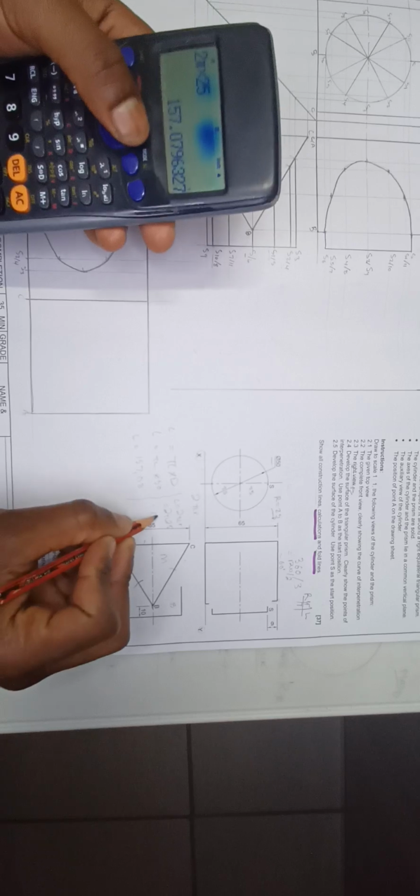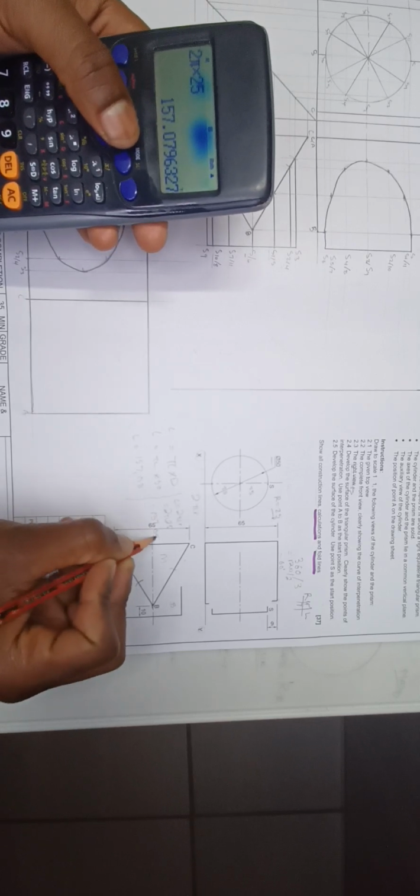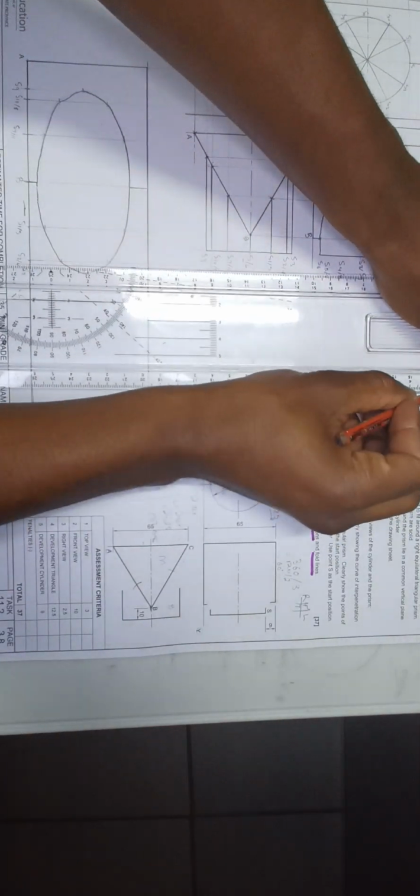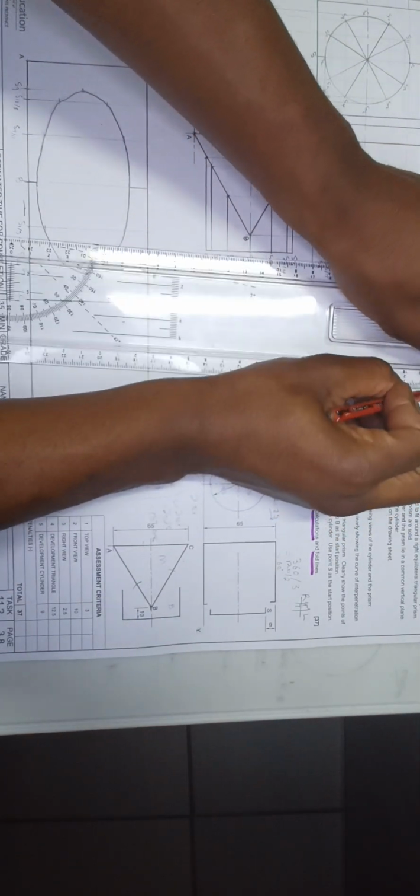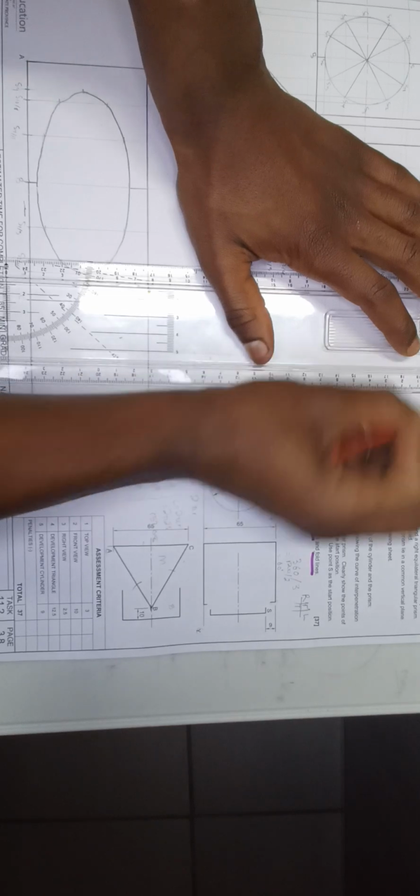So 2 pi times 25 is also giving me 157.08. So coming here with my measuring ruler, I'll have to measure this line here with 157.08.